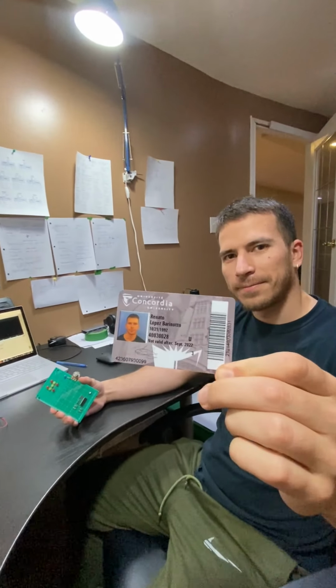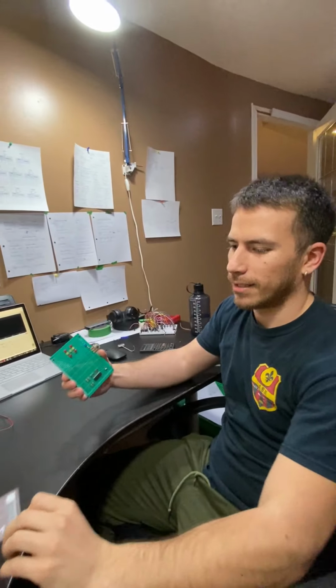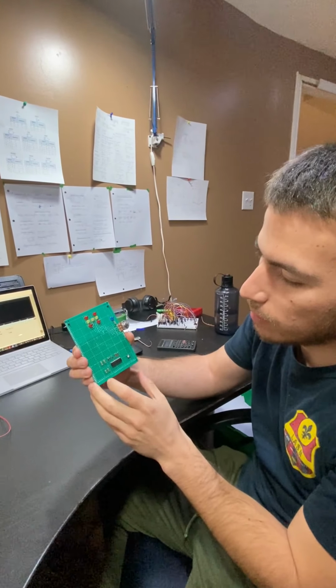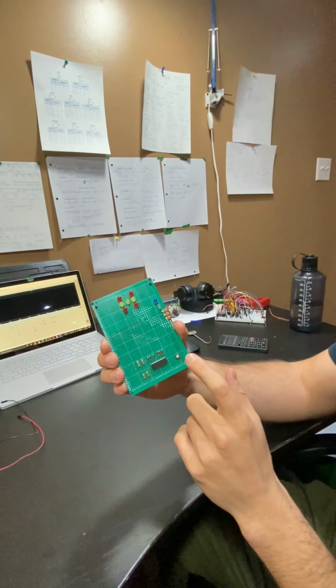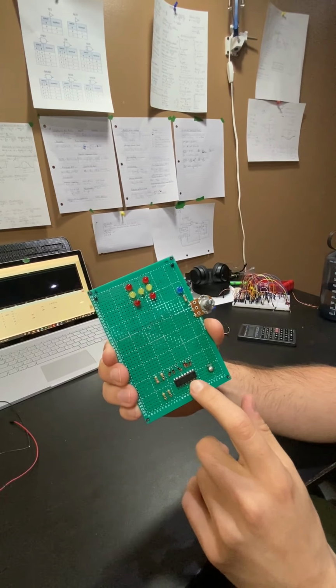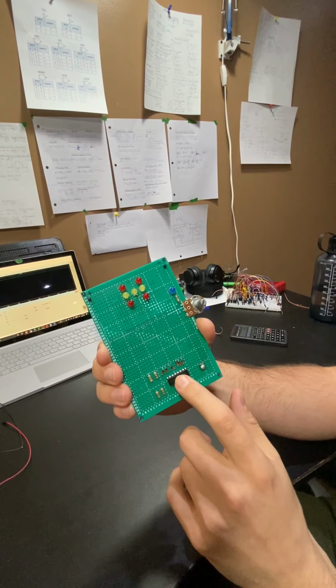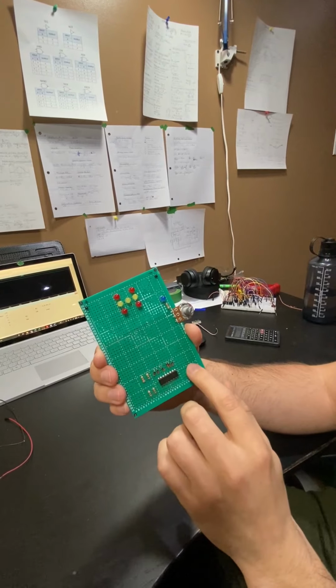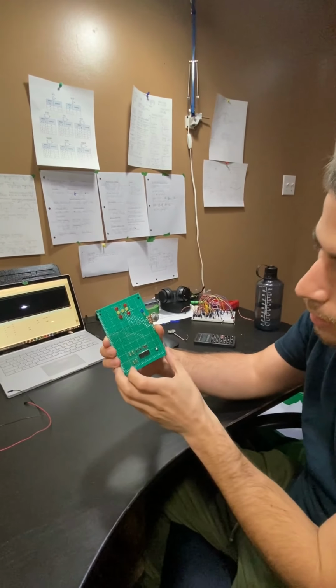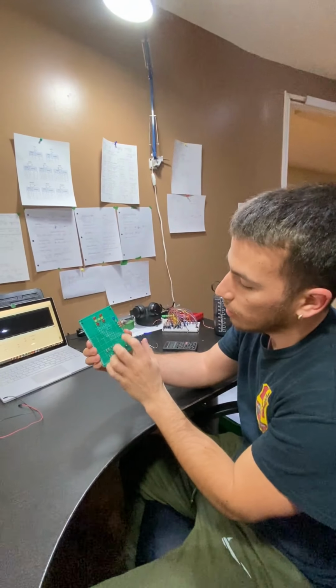This is my student ID, and this is my circuit. So my circuit, the main function is electronic dice. How it works is basically I emit a low pulse into the 4017 IC, and this low pulse from my finger makes it shuffle, and then when I release my finger, it locks into a specific number, just like a dice.